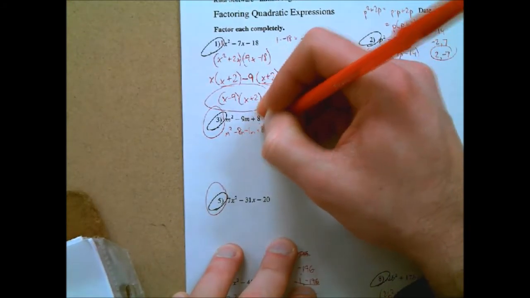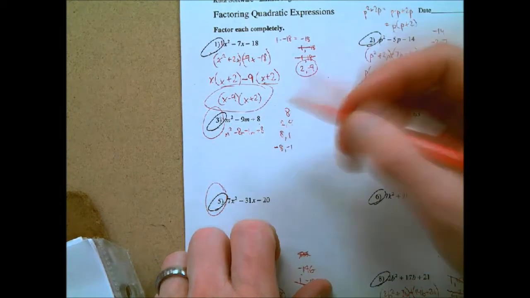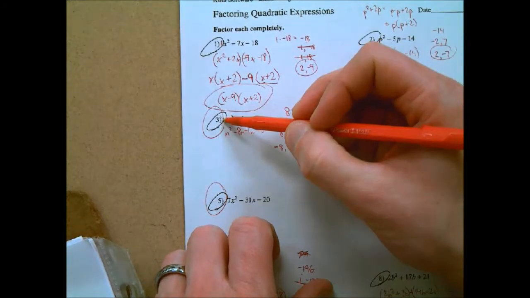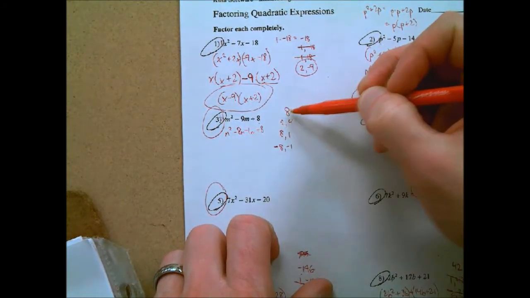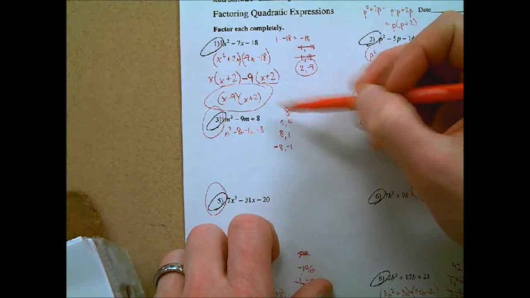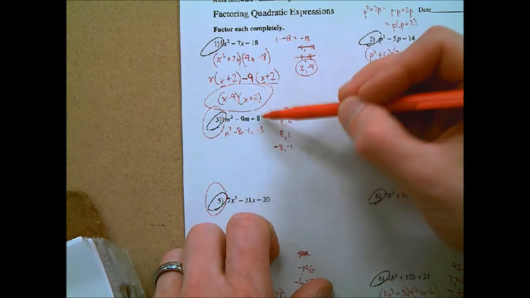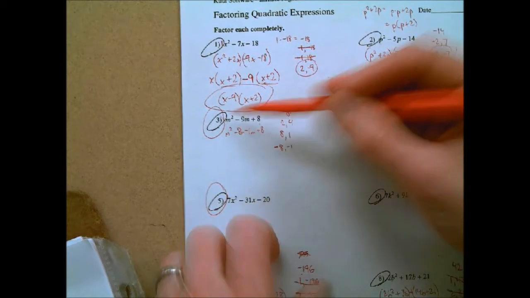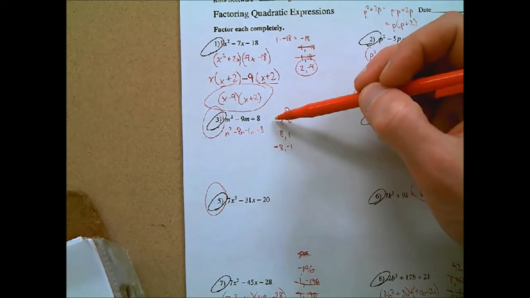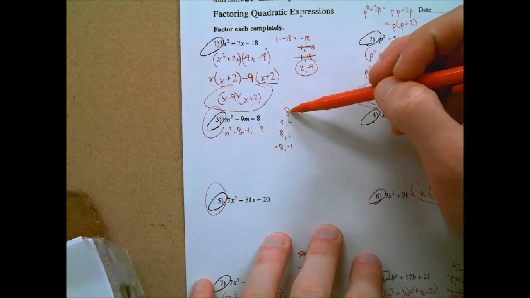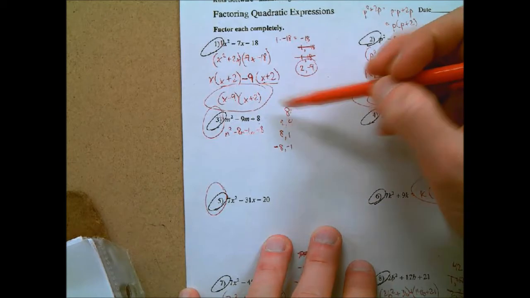Wait, why are we doing 8? 8 is 1 times 8, right? You take the lead term here times 8 gives you 8. And then you want to add to the middle term, Sean. So you multiply the first and the last term, or first and last coefficients, the lead coefficient and the constant. 8. And then 2 numbers that multiply to 8, but then add to negative 9. That's negative 8 minus 1.